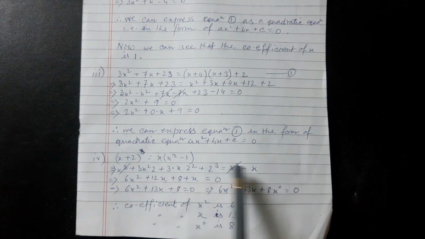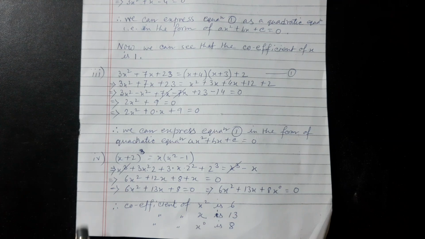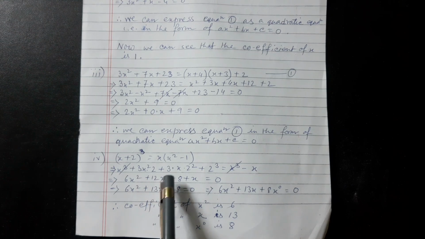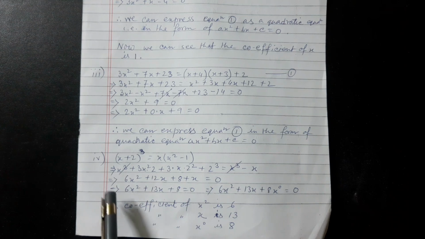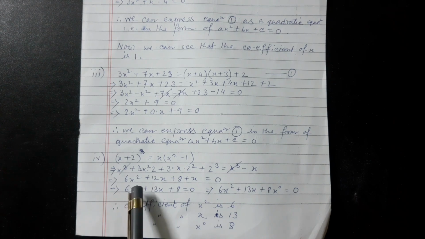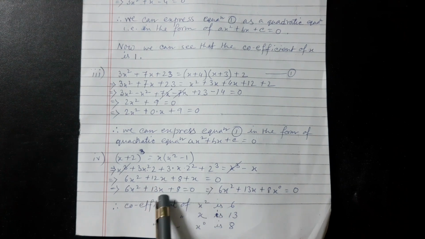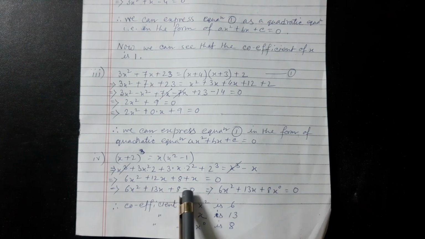Now arranging all these terms in a proper manner, we will get 6x square plus 12x plus 8 plus x equal to 0. That is 6x square plus 13x plus 8 equal to 0.